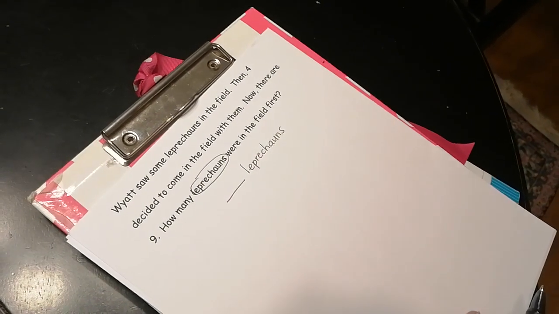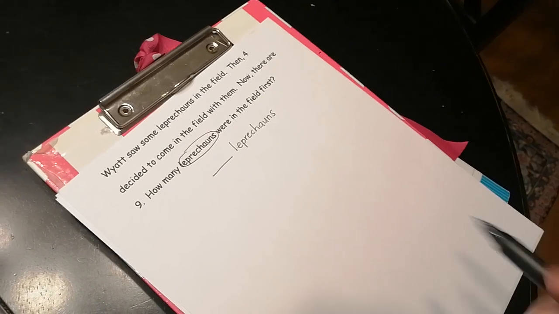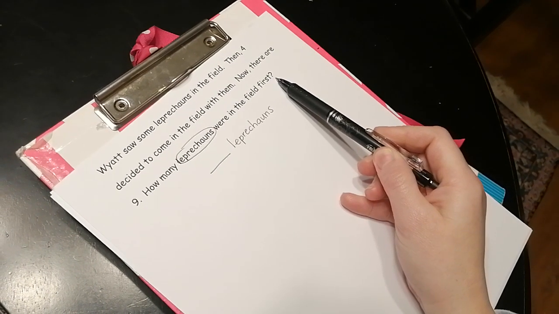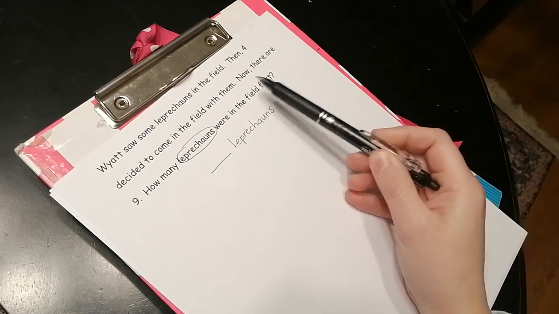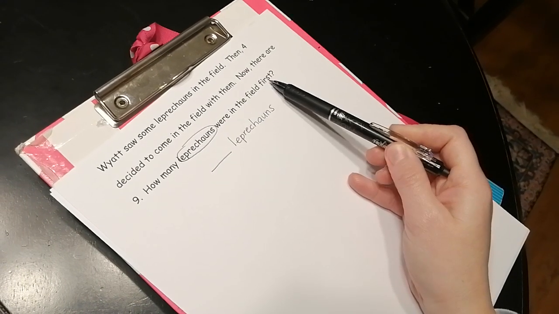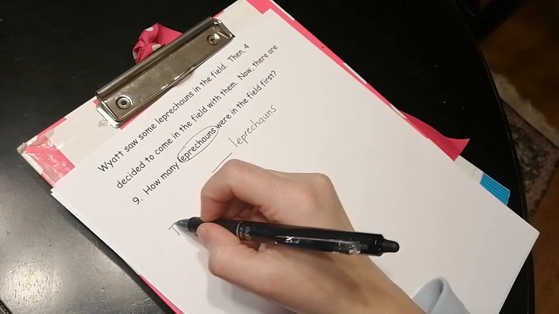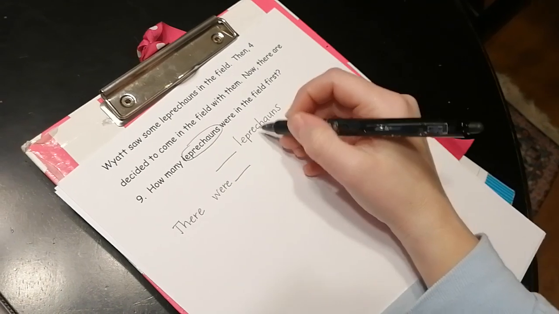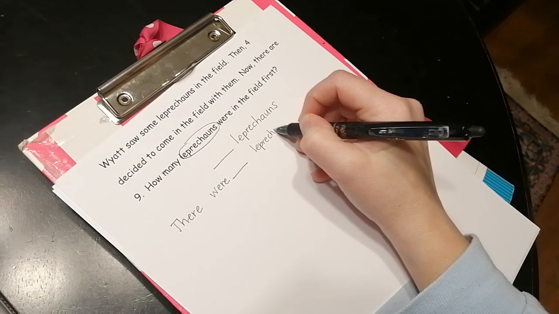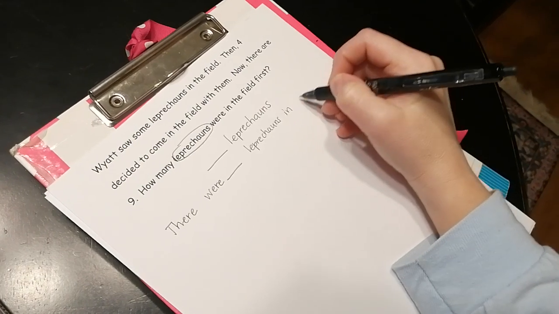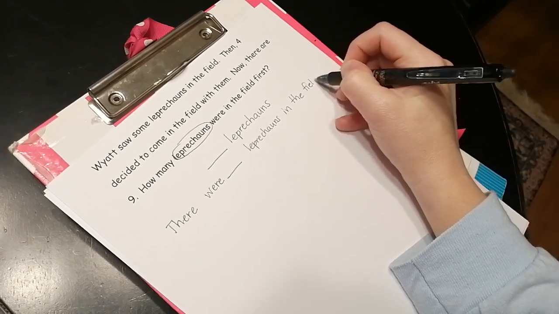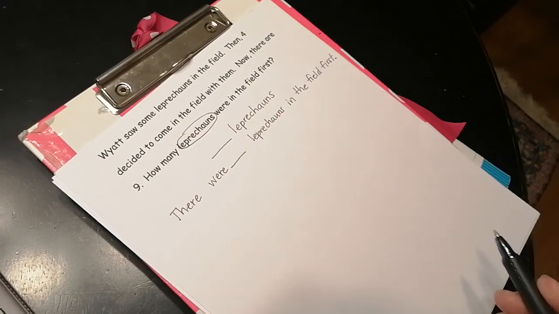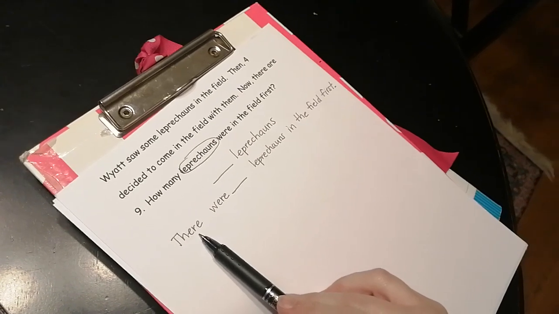Okay, now to get first grade ready, we can practice that. Instead of just saying leprechauns, we can turn this question into a sentence or a statement. We can answer that question. So, how many leprechauns were in the field first? Let's turn that around and say, there were, since we don't know, leprechauns in the field first. So that's to help us get first grade ready. All right, let's keep going.